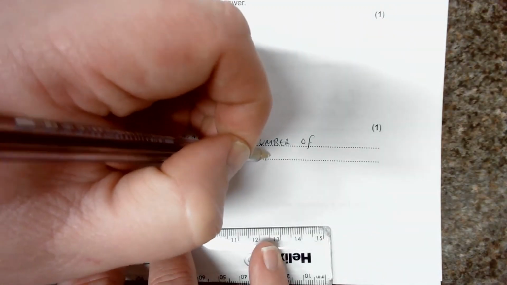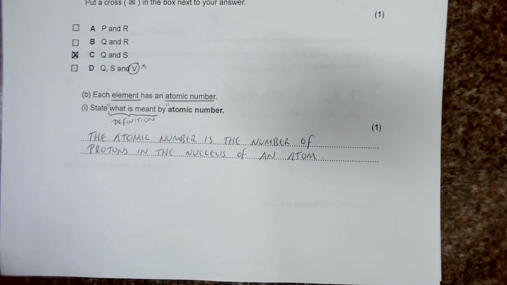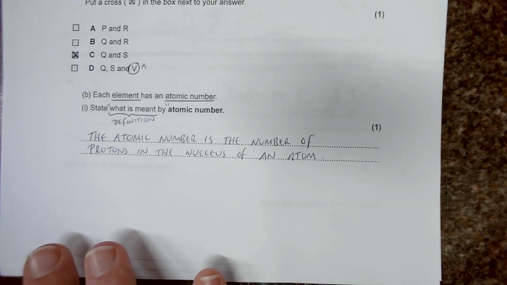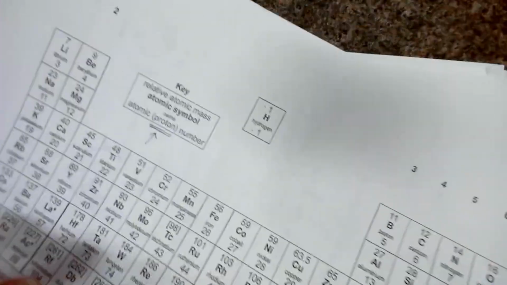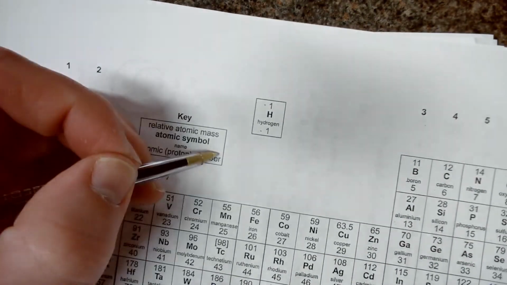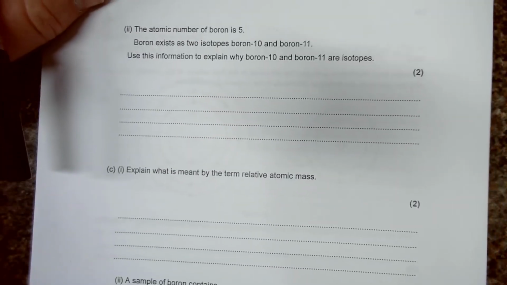Now, we can change the number of electrons by making them into ions and things. But in the nucleus of an atom, we don't play with that in chemistry. It is the protons. And that's what defines an element to have its elementness. And yeah, look, it's in the periodic table. It even tells you the definition's sort of clued in.